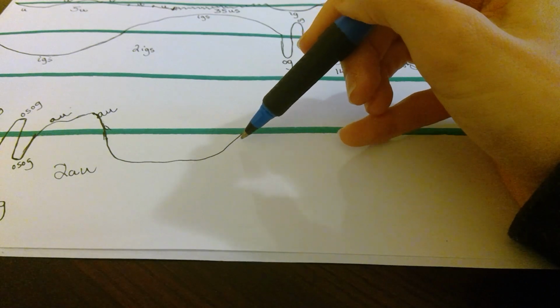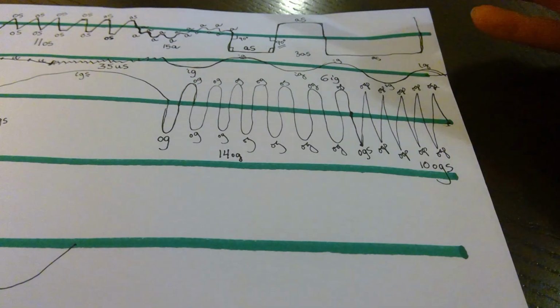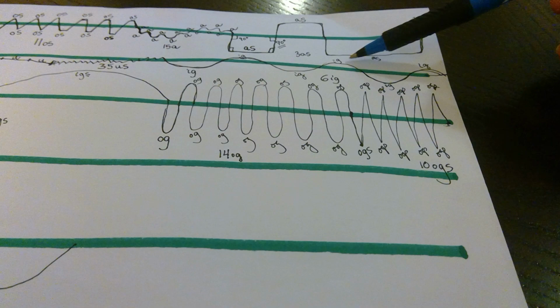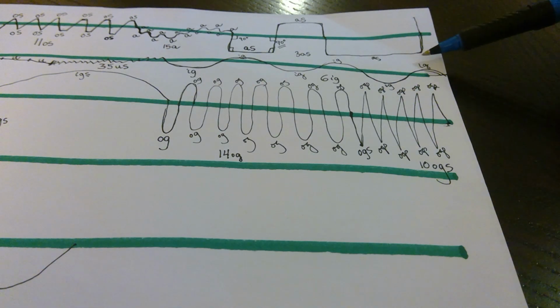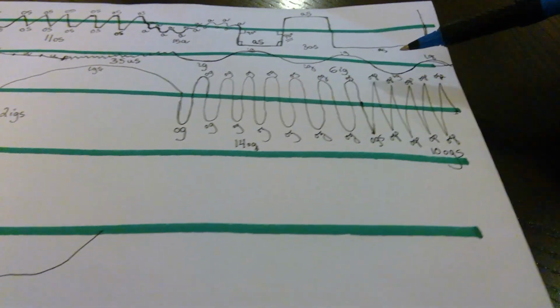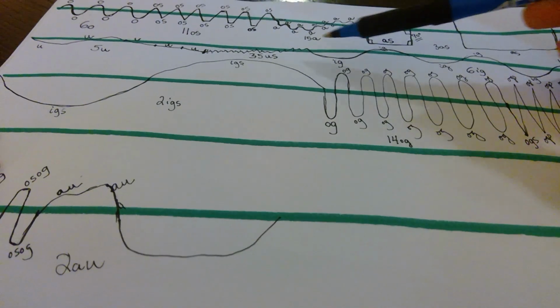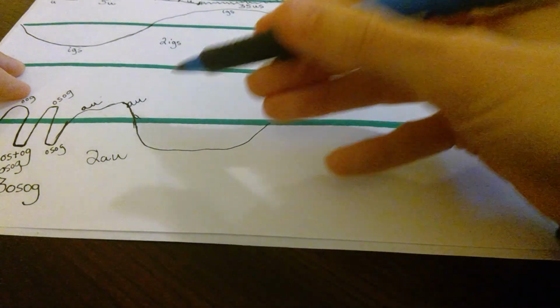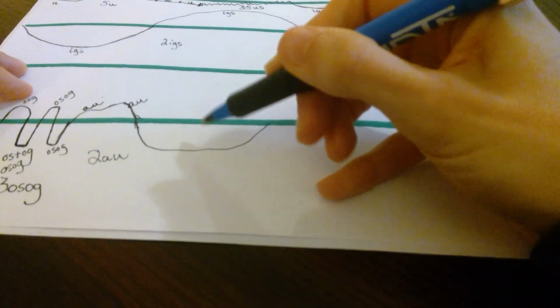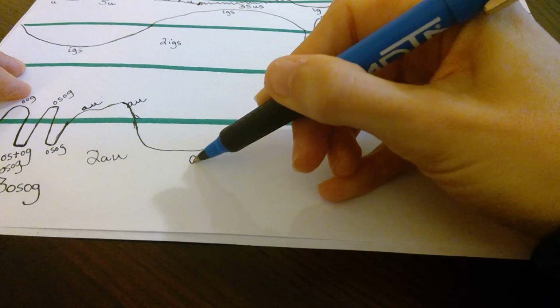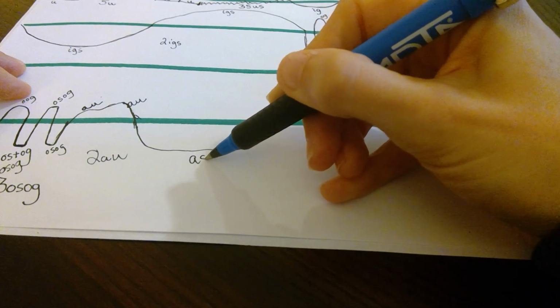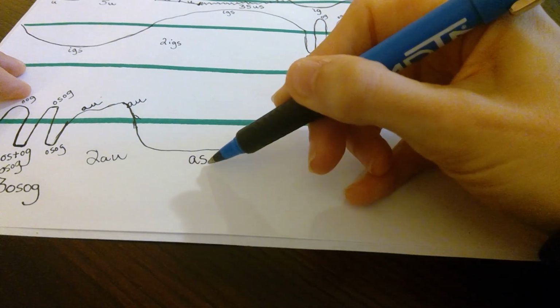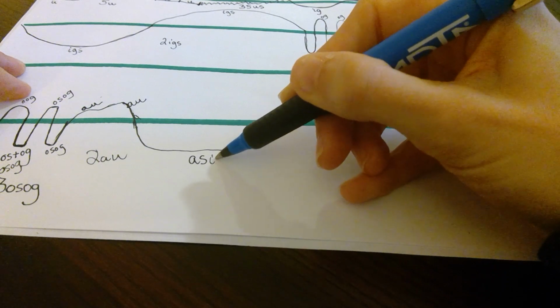So for me, this looks like a combination of a strain release box with its edges smoothed out, and it's a little bit smoothed out by probably a swaying rhythm. So I'm going to write, this looks like a combination of the strain release and the swaying rhythm.